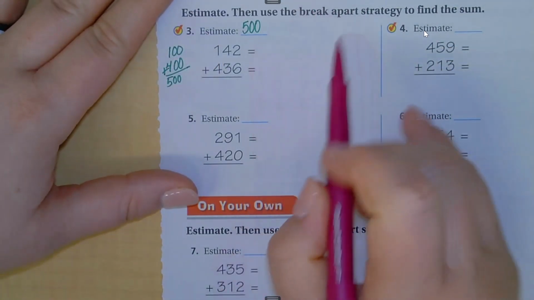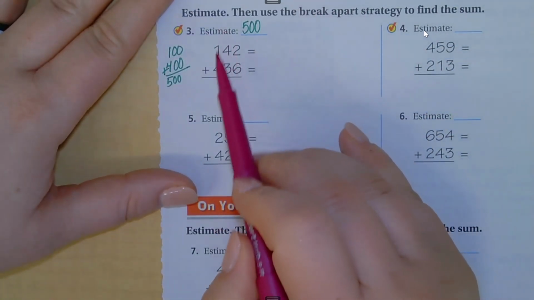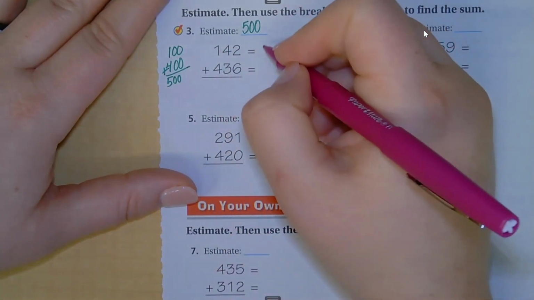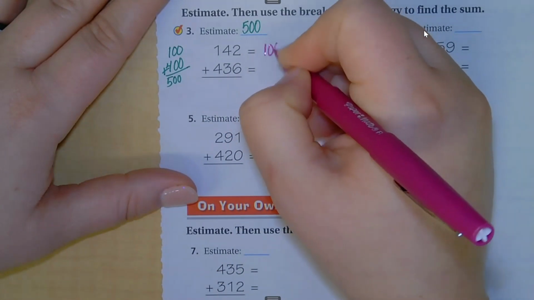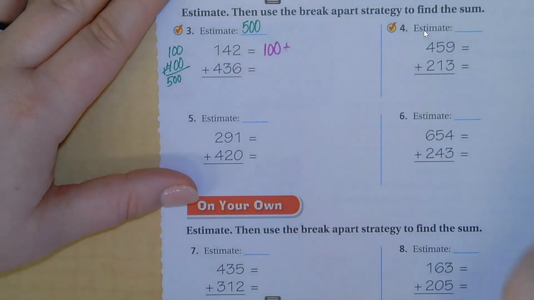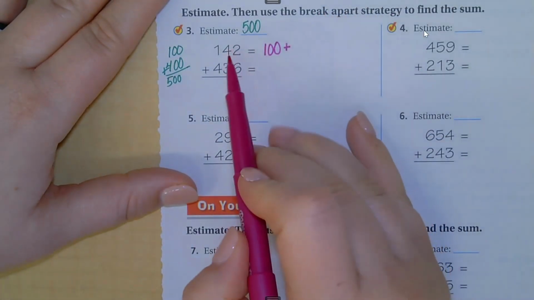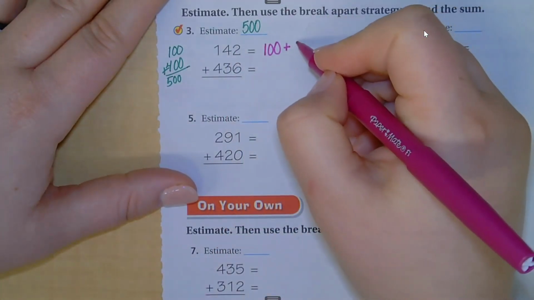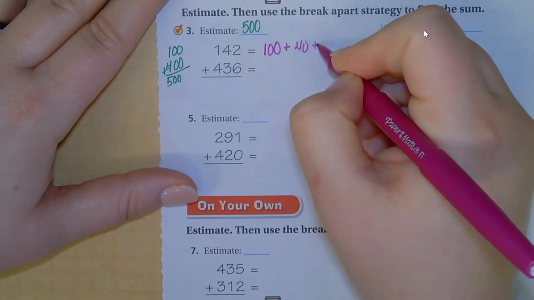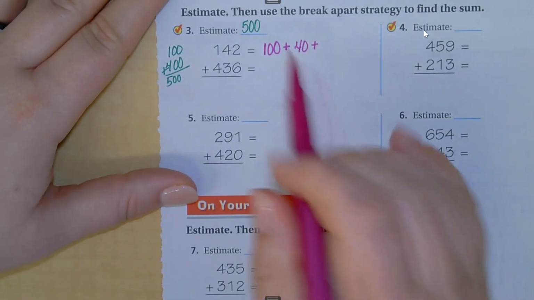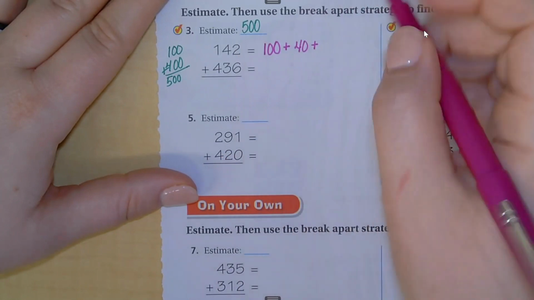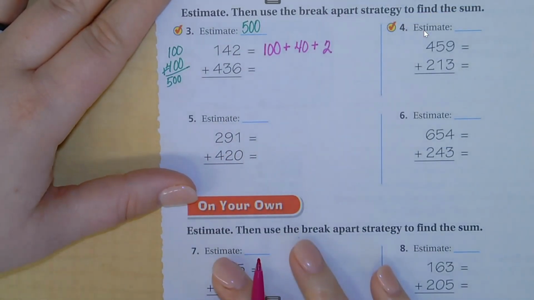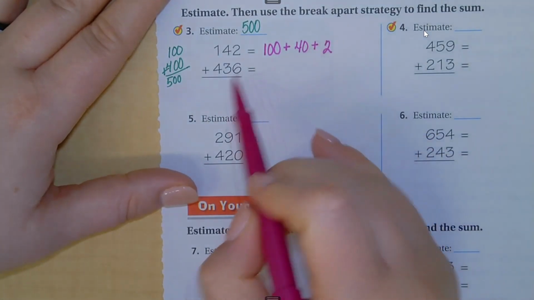So straight across, let's break apart 142. So look at the hundreds place. 100 equals 100. Then write your plus sign. Look at your tens place. 4 tens equals 40. 2 ones equals 2. Just like that, it's done. Easy peasy. Let's do the next number.